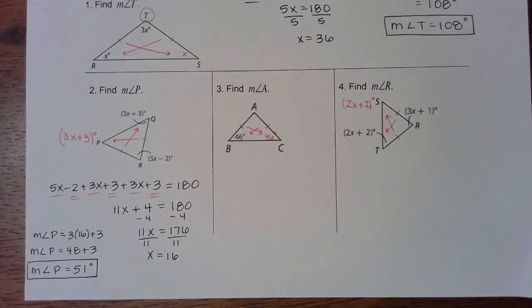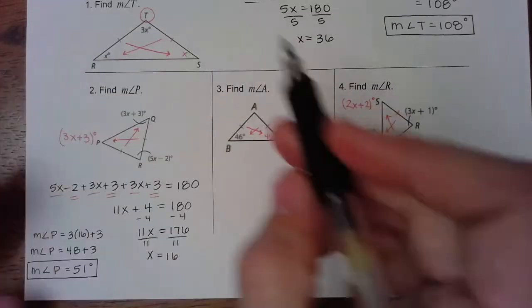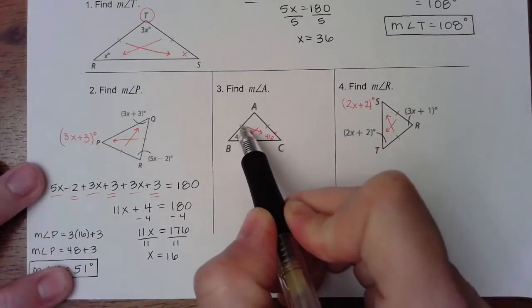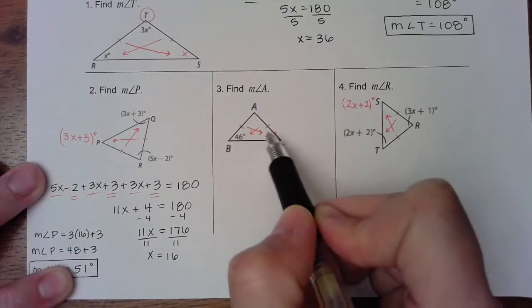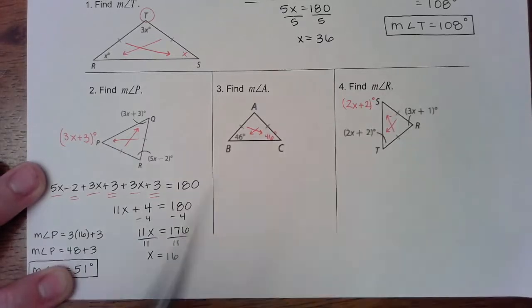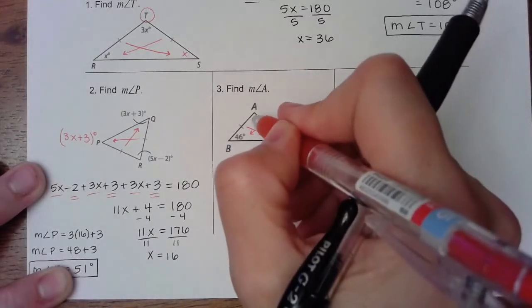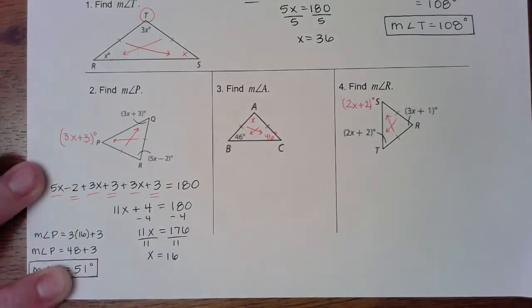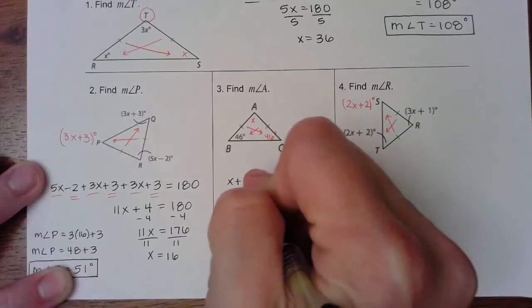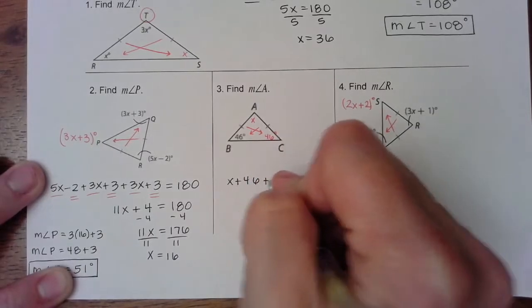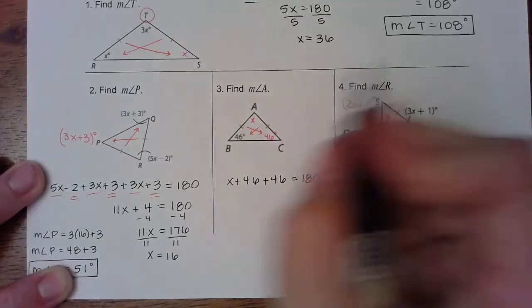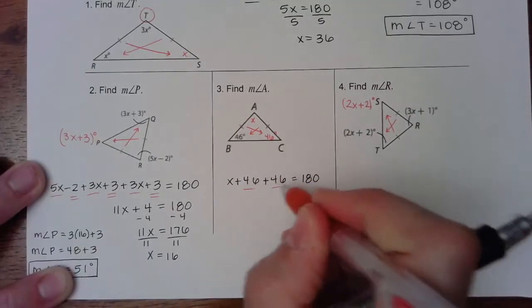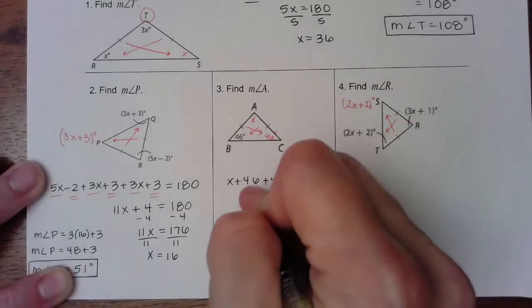Question 3 is a little bit simpler because it doesn't have as many x's in it. Remember, it's an isosceles triangle because these two sides are the same. And so the angles across from those sides are equal, so that's why the 46 is drawn in here. But notice that you still don't know how big this angle is, so I'm going to go ahead and call that x. For this one, x plus 46 plus 46 has to equal 180 degrees. And so then you can go through and you can solve the equation from there by combining like terms.